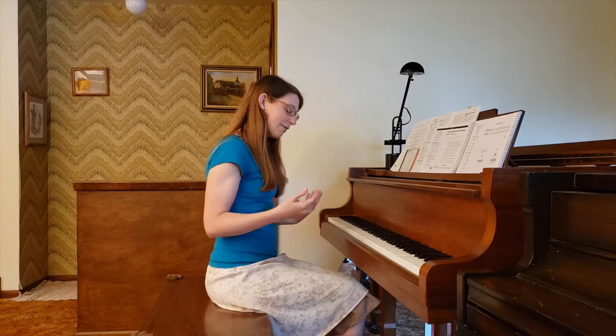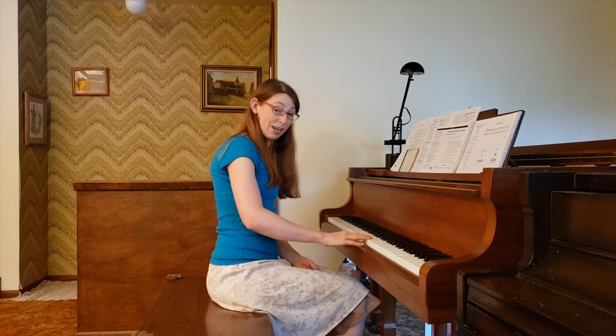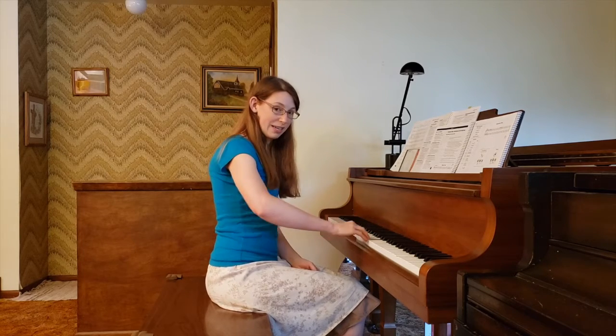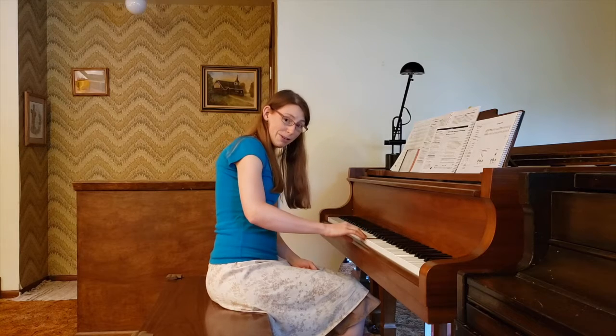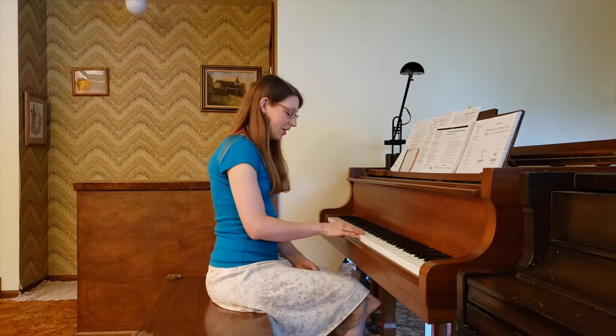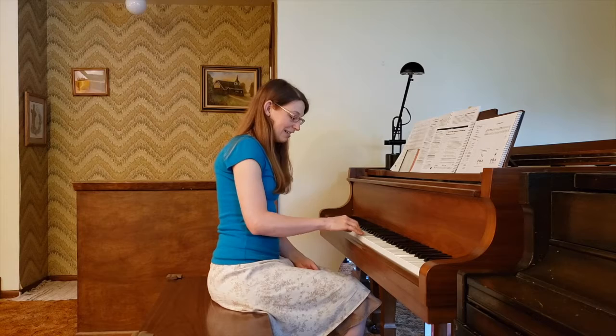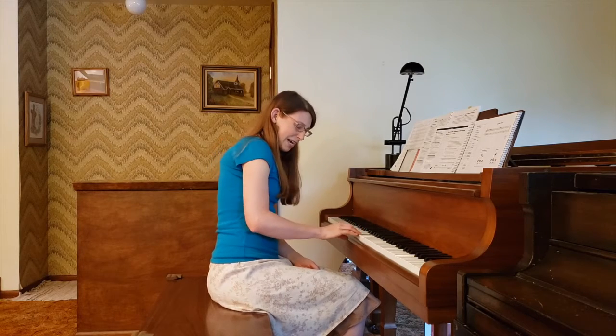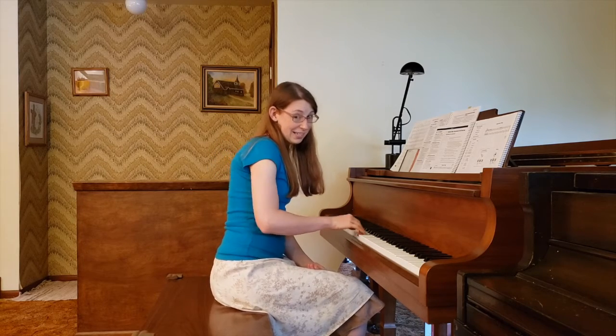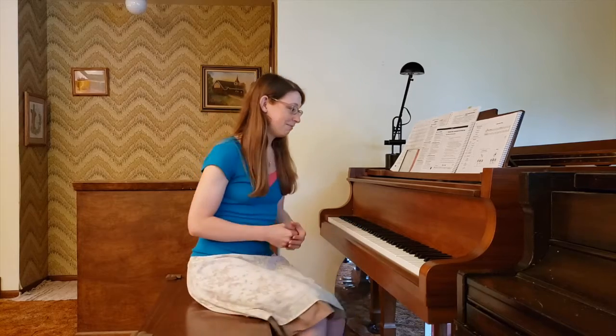Same thing with the flats. If you're looking for a C flat, C is a white key, so is C flat. It looks the same as B. If you're looking for F flat, F is a white key, and so is F flat. F flat looks the same as E.